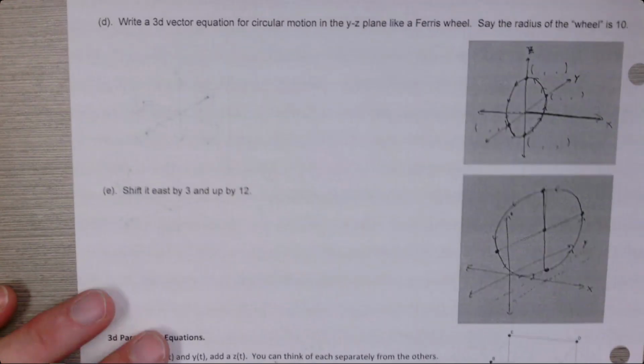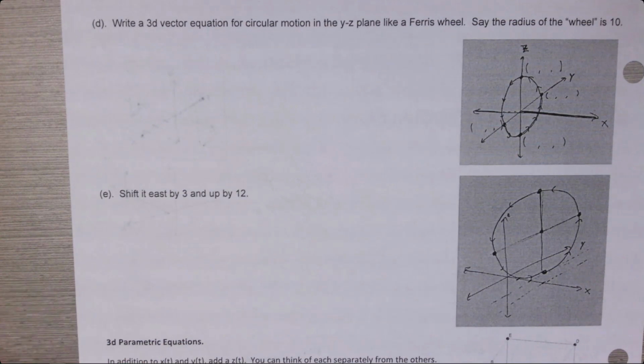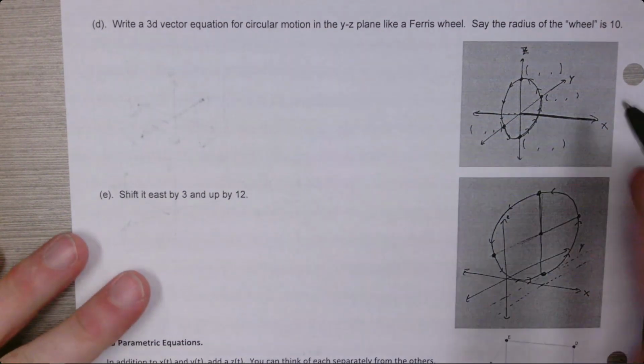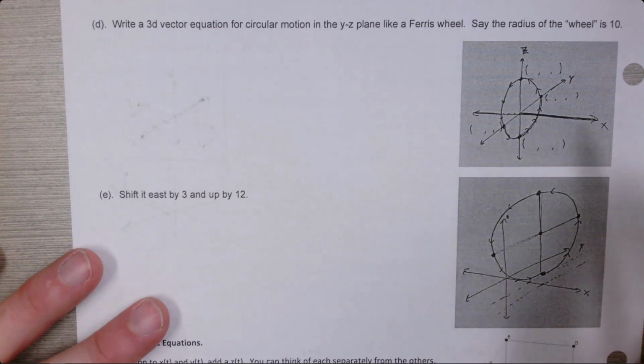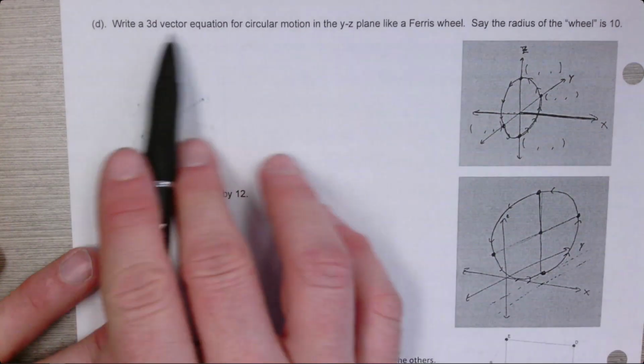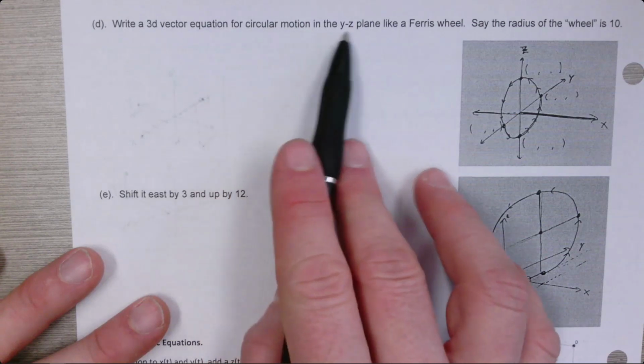Circles. All right, so let's pretend, wow, it's really unclear what axes I was trying to achieve here. So write a 3D vector equation for a circular motion in the YZ plane.